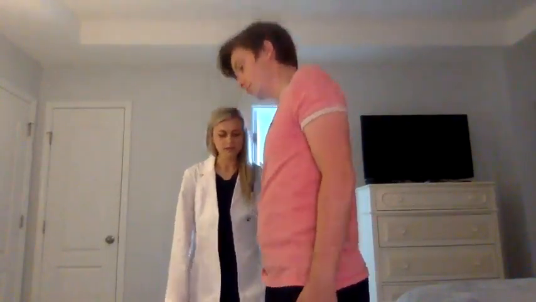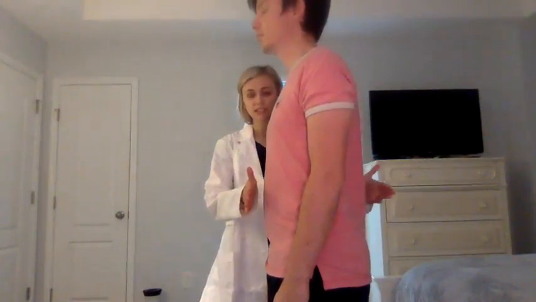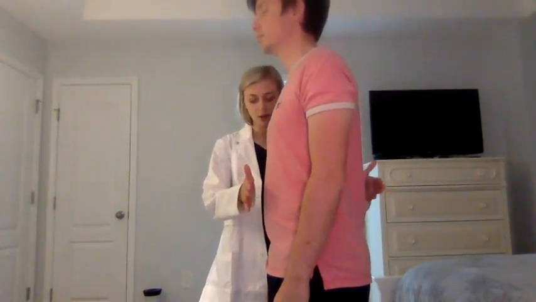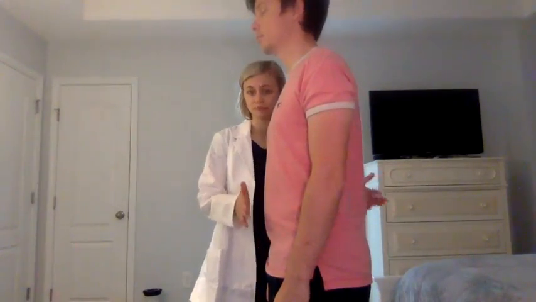Good. Okay. Now I'm going to be testing the Romberg sign, which involves the patient standing still with his arms by his side and closing his eyes, and I'm going to be looking for any kind of swaying. So go ahead and close your eyes for me. And I would be doing this for about 20 seconds. And I note that there is no swaying, so that would be a negative Romberg, which is normal.